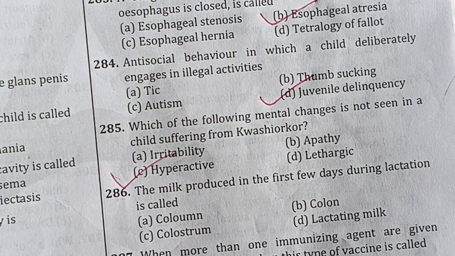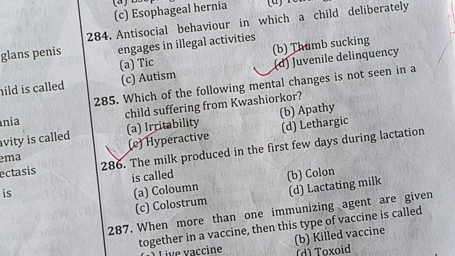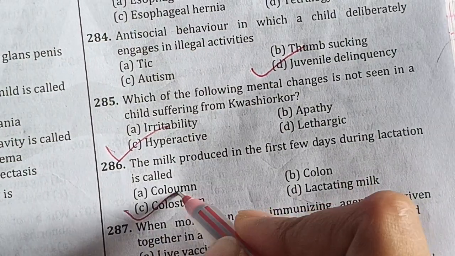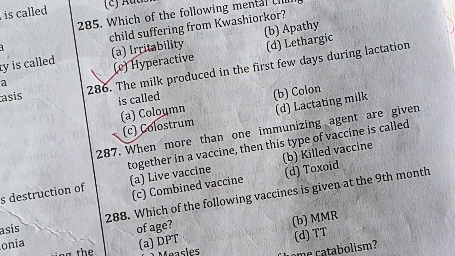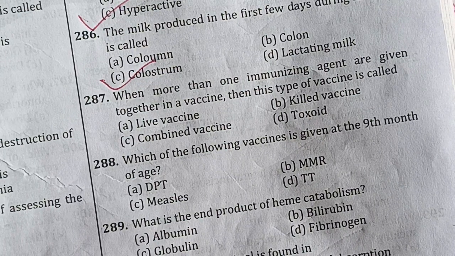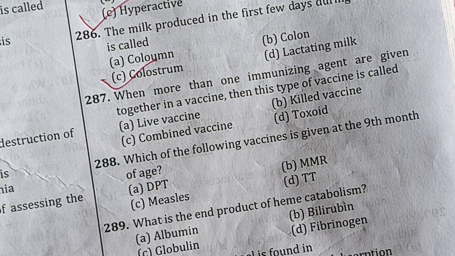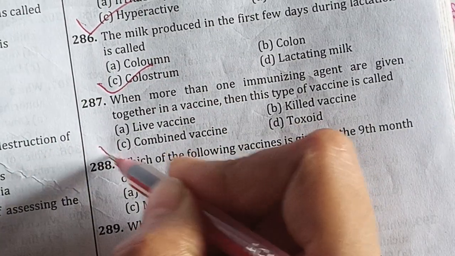The milk produced in first few days during lactation is called colostrum. When more than one immunizing agent are given together in vaccine, then this type of vaccine is called combined vaccine.